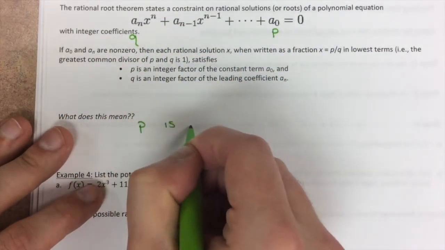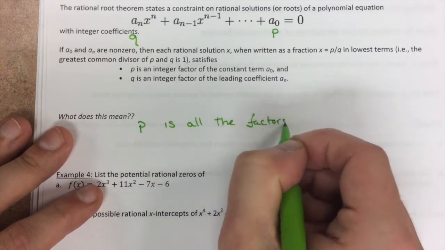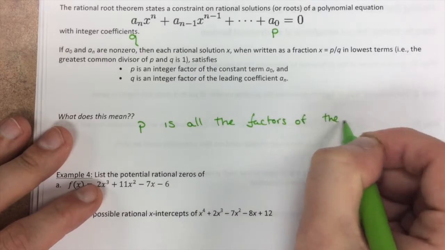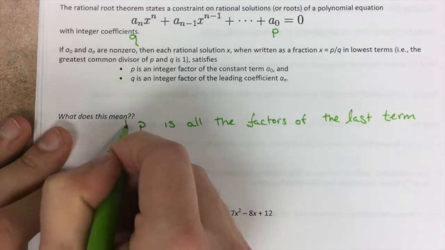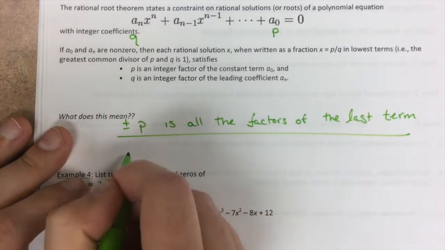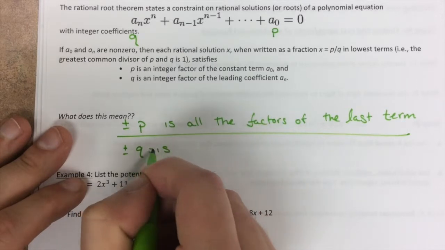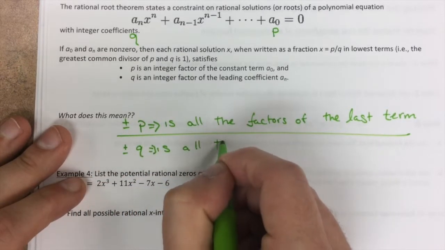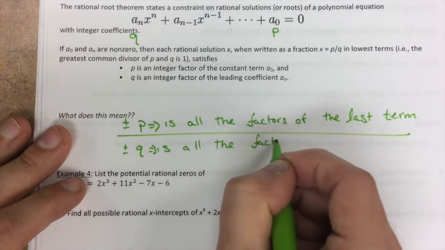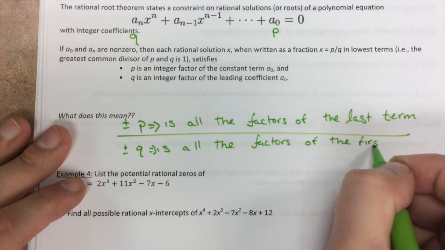P is all the factors of the last term, plus or minus, over q, which is all the factors of the first term.